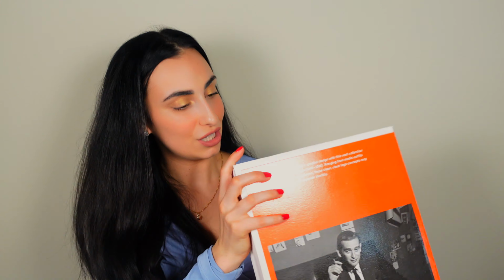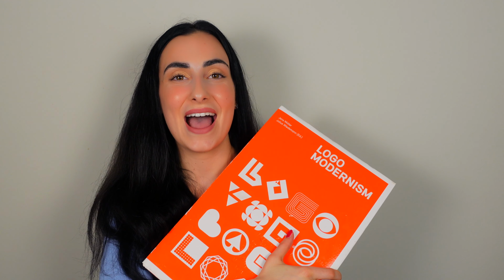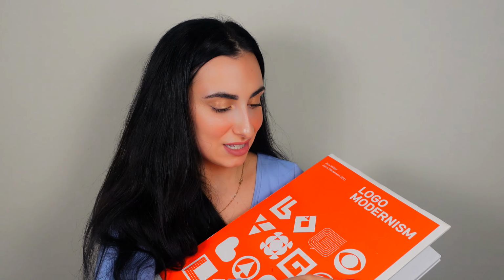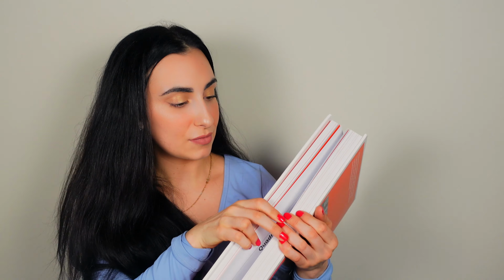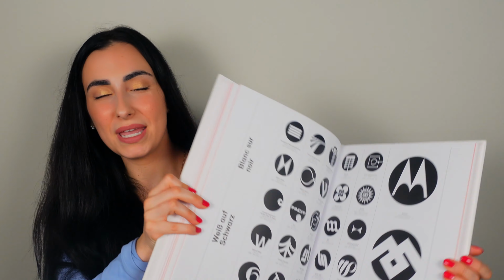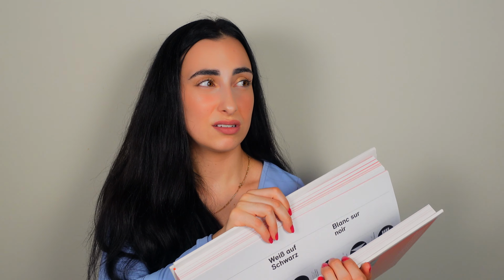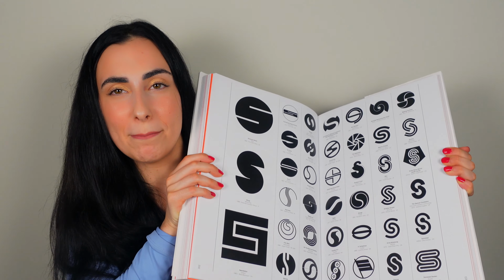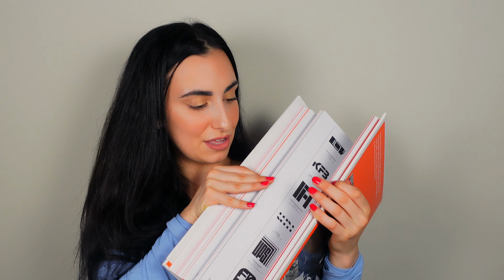The third book that I have here is called Logo Modernism, and this is so cool because it has hundreds and hundreds of different logos and designs, and you can just look at this all day. There are so many different shapes and logos, and it's super inspiring because sometimes the most simple logo has the most class. It kind of gets your mind thinking of the potential projects and designs that you can do.